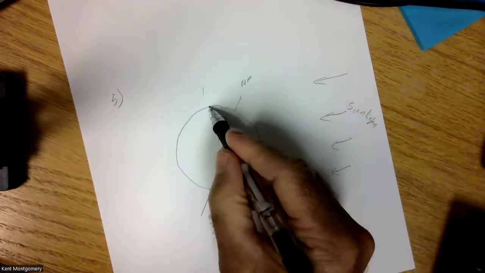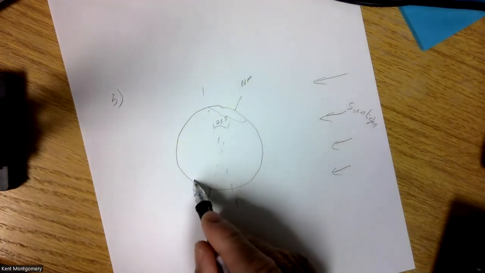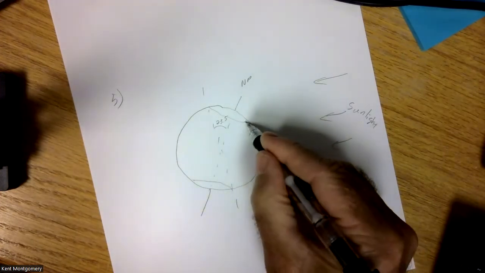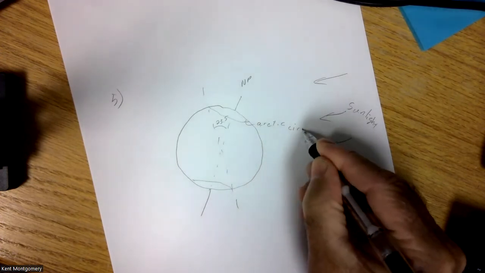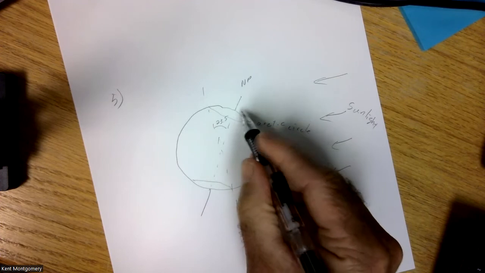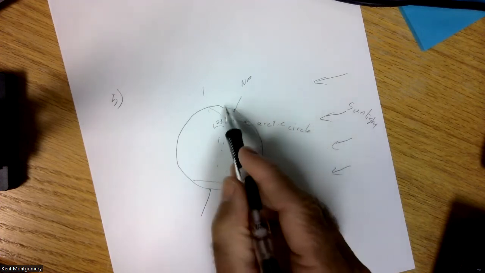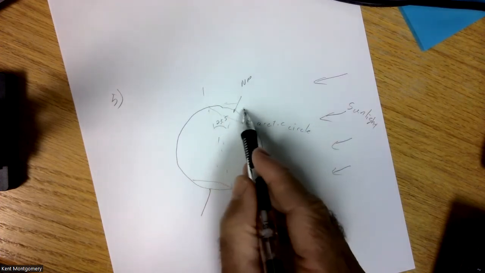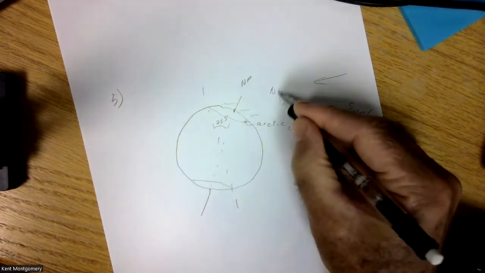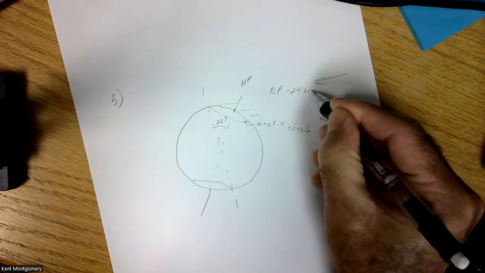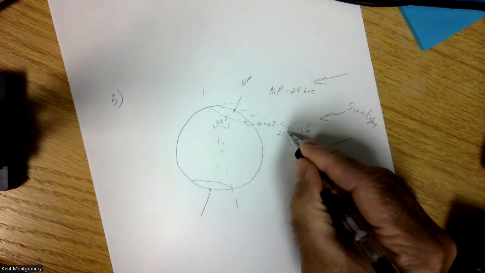And since the earth spins like this, spins around the poles, this is the Arctic Circle. Everything from the Arctic Circle up to the North Pole is going to get sunlight all day long, because the sun can go all the way across. So this is all going to get 24 hours. So if you're on the North Pole, you get 24 hours. If you're on the Arctic Circle, you get 24 hours.